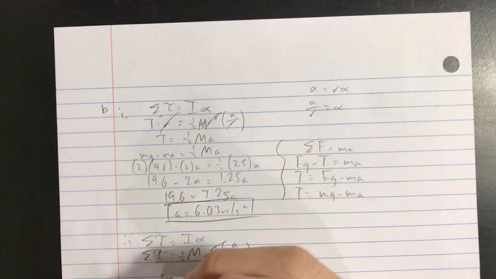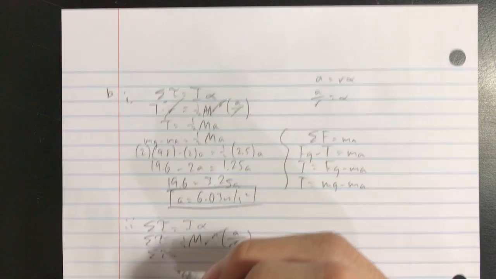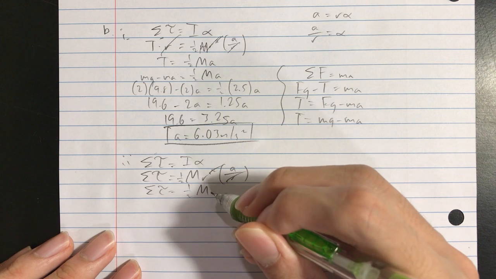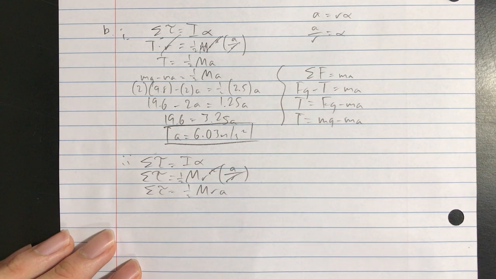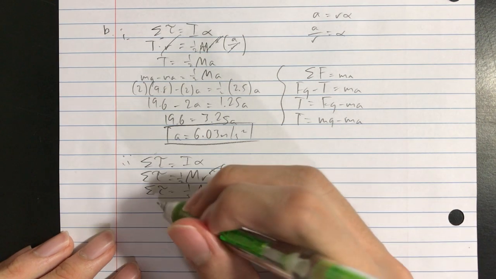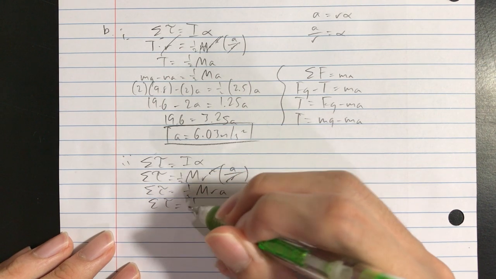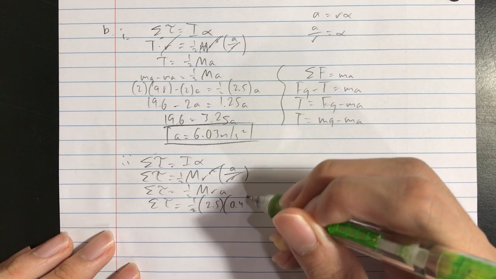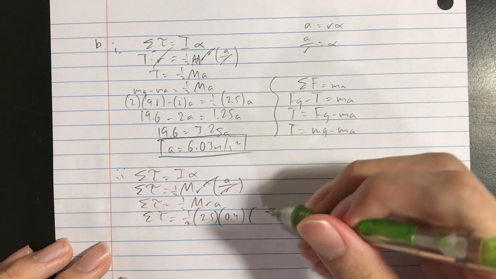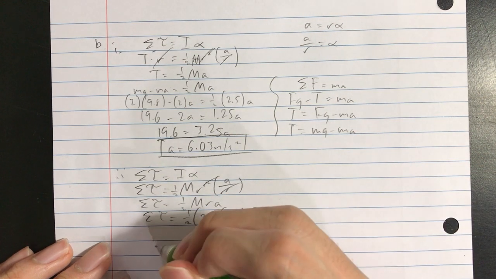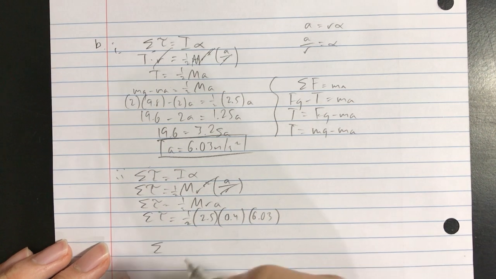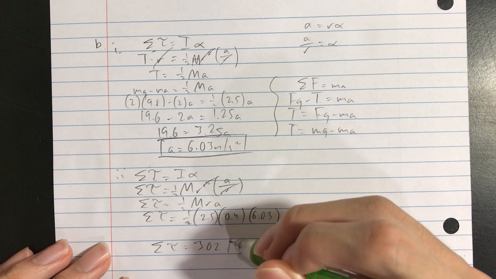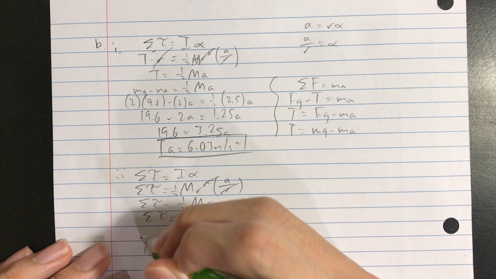Cross out this, cross out that, and net torque equals 1/2 M r a. So 1/2, M is 2.5, r is 0.4, and a, as we found out in the last problem, is 6.03. Multiply all that together, and we get net torque equals 3.02 newton meters.